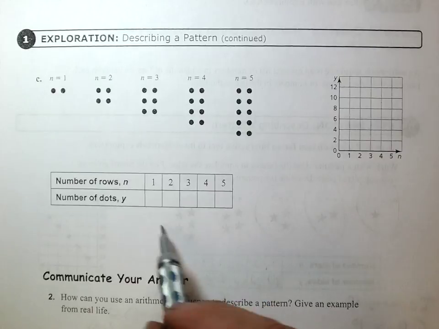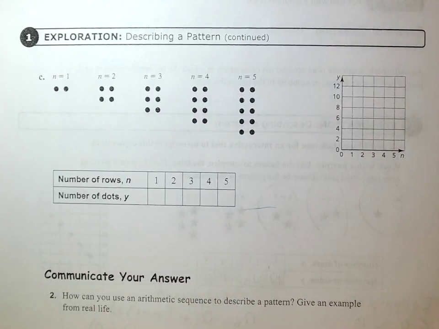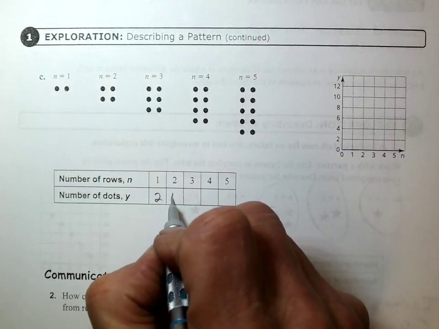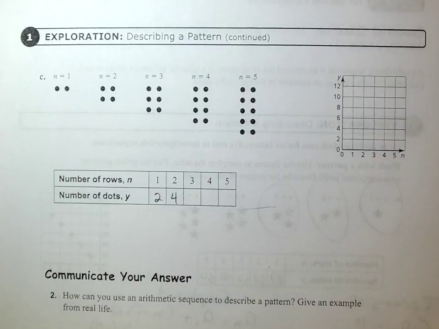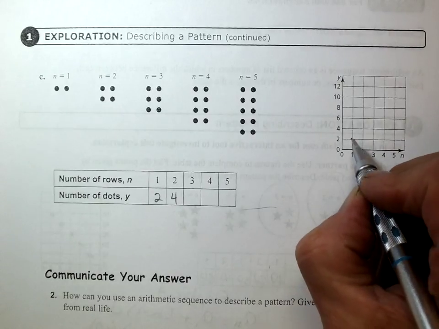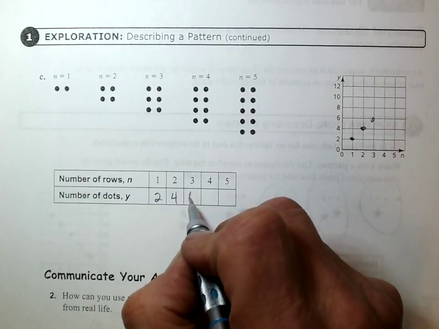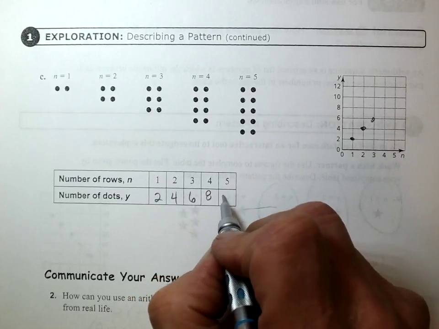Fill in the chart, and then graph it. Yeah, we'll do both.